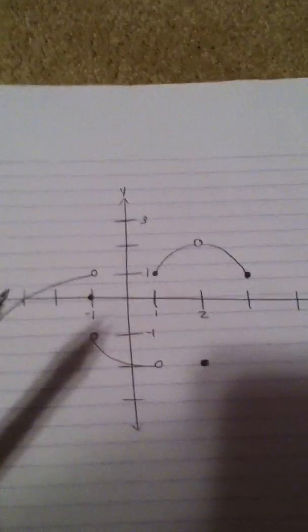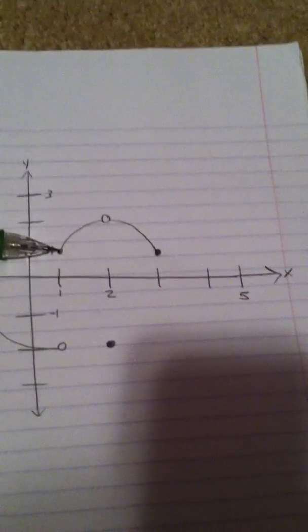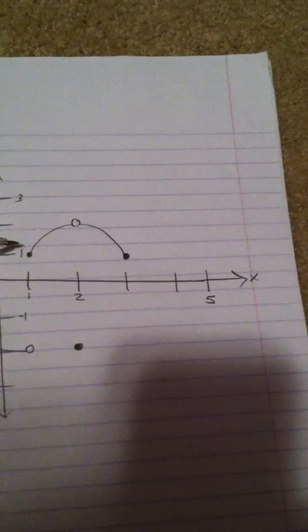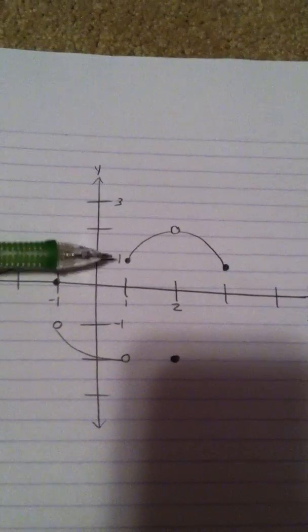The next problem is asking for the limit of f of x as x approaches 1 from the right. So now we'll use the point up here because it has a line approaching to the right. And the line approaches at the point 1 because it's on the y-axis at 1.